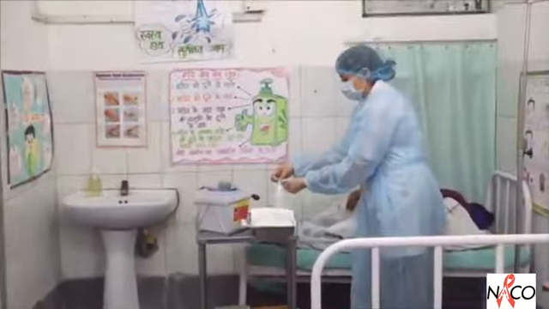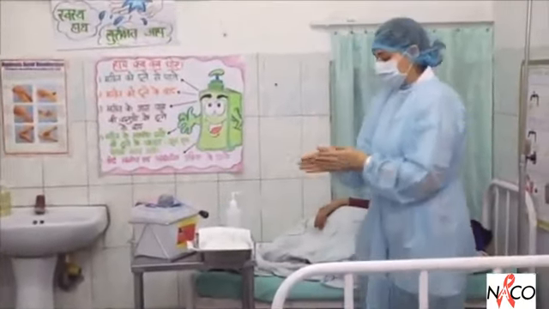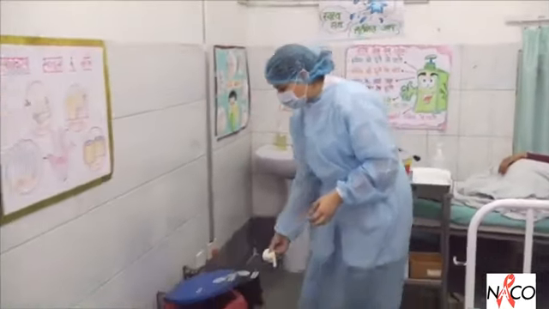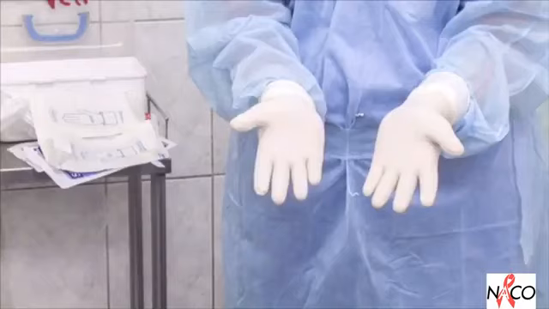5. Hand hygiene should be performed before putting on gloves and after removal of gloves. 6. Do not reuse gloves. 7. Avoid prolonged and indiscriminate use of gloves as it may cause adverse reactions and skin sensitivity.